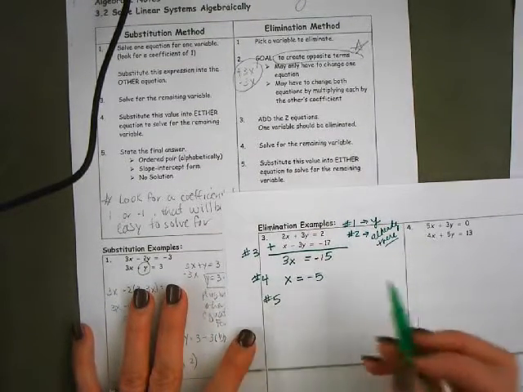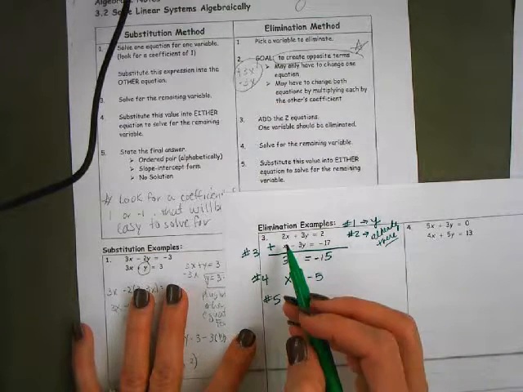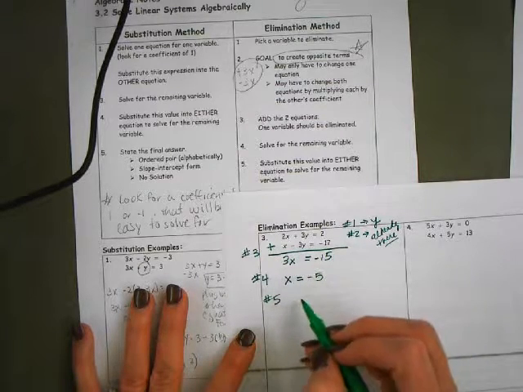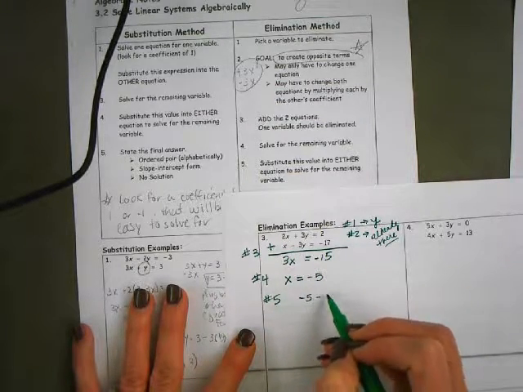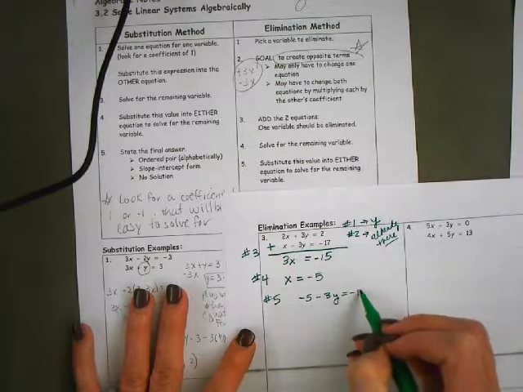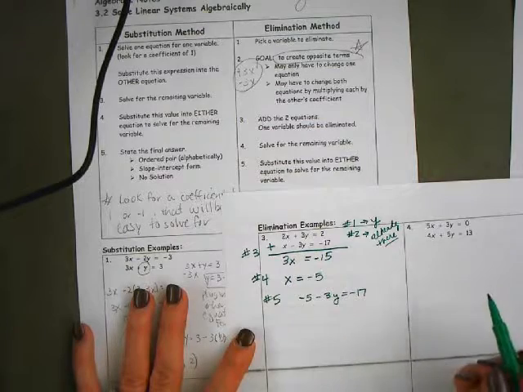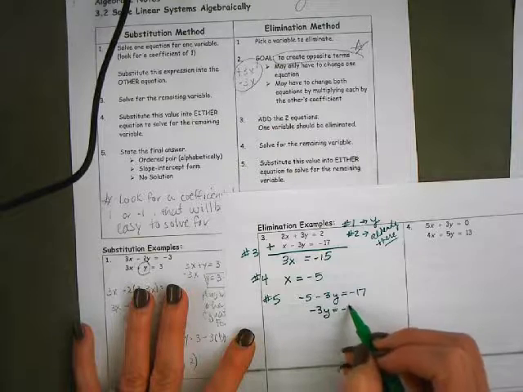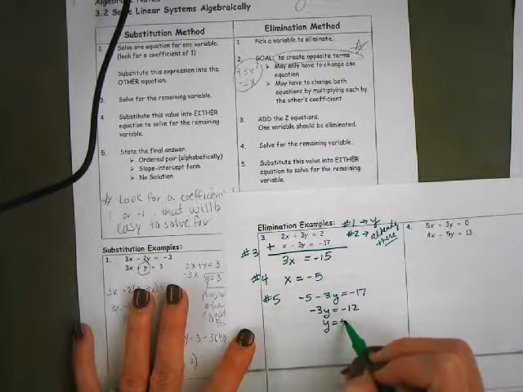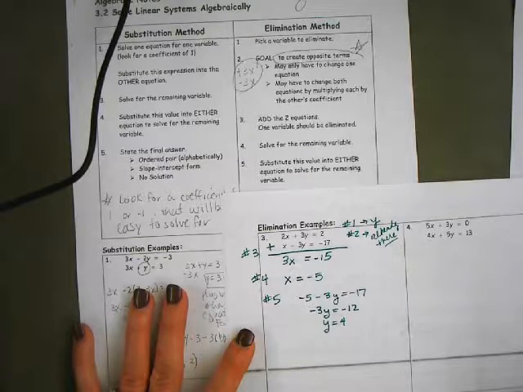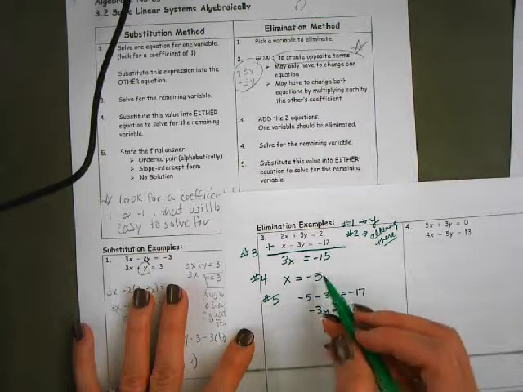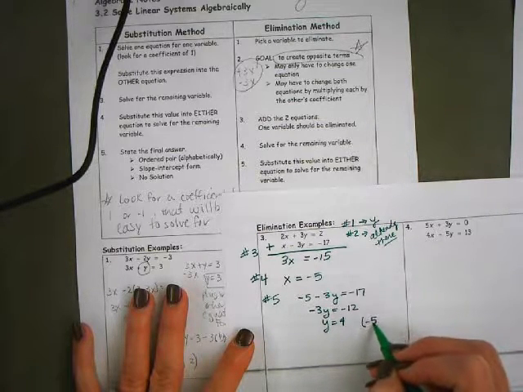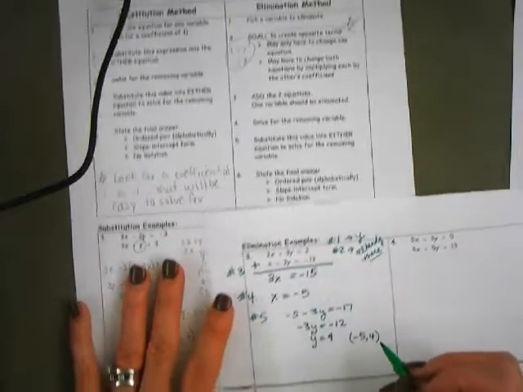So number 5. I'll substitute into the bottom one here. So I'll do negative 5 minus 3y equals negative 17. Okay, so I'm substituting into this one. And then I do negative 3y equals negative 12. And then y equals 4. Okay, and so now I have an x and I have a y. So now I can write my solution as an ordered pair, and that's number 6.